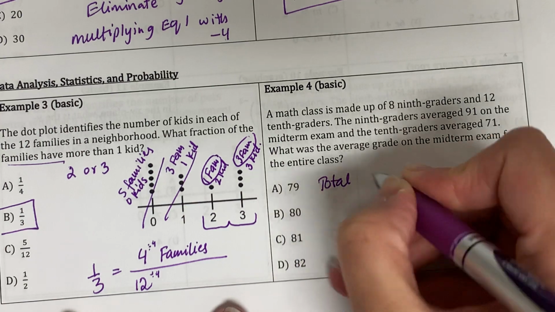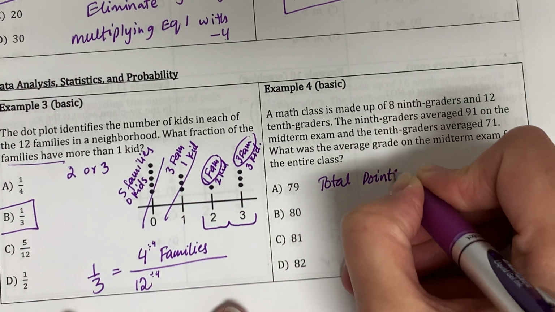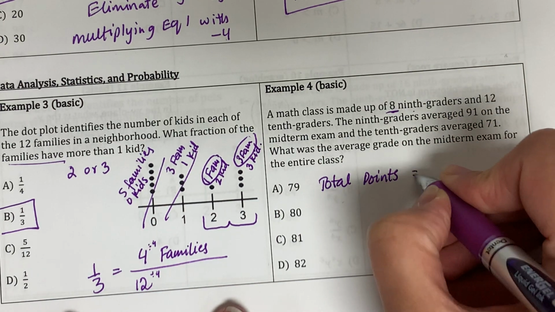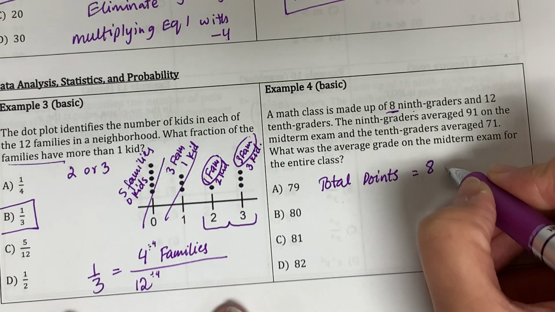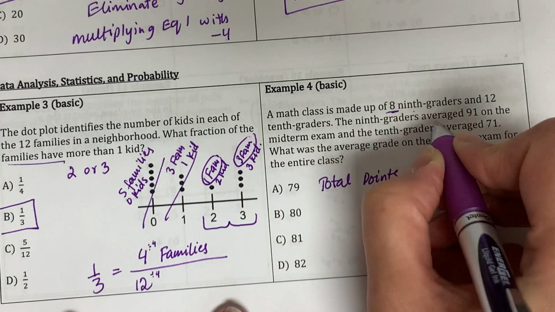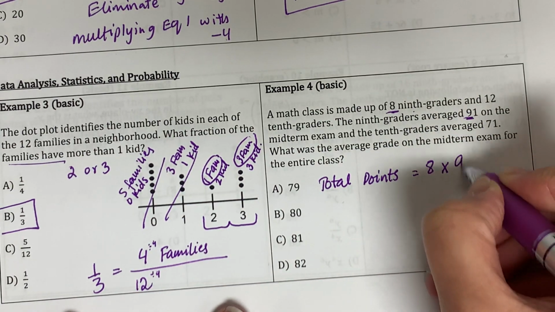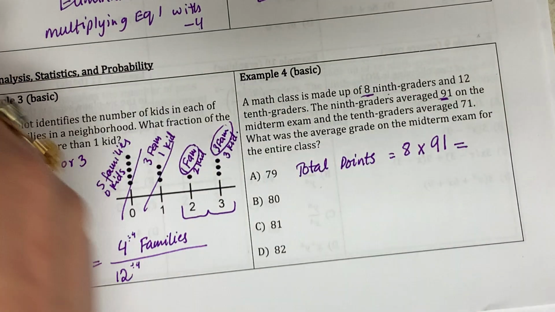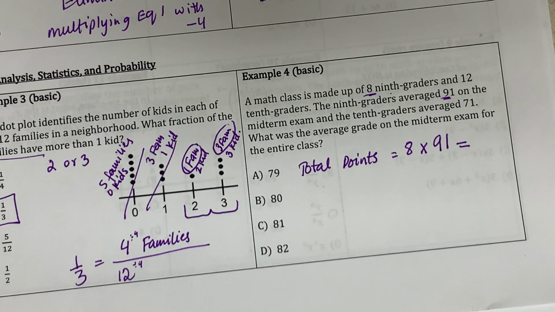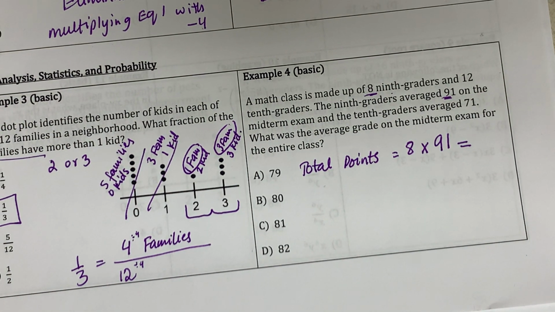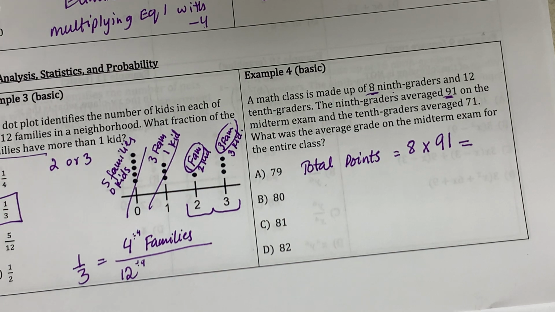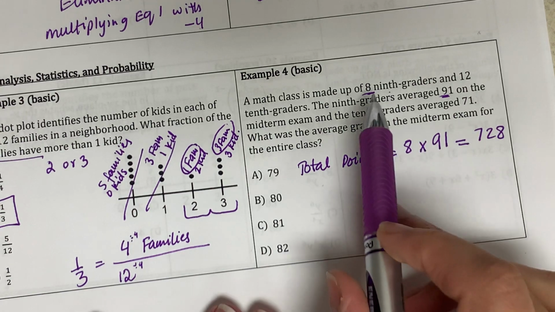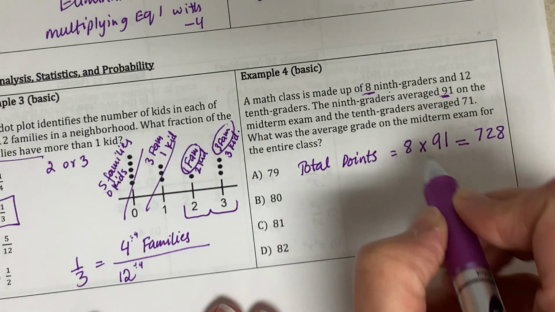So total points accumulated by the 8 ninth graders: you had 8 people, and the 9th graders scored 91. So 8 people scored 91. So 8 times 91 is, I need the calculator. Basic calculator, 728. So the 9th graders scored this much.